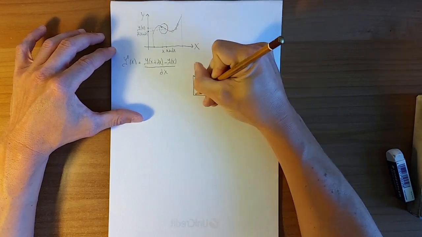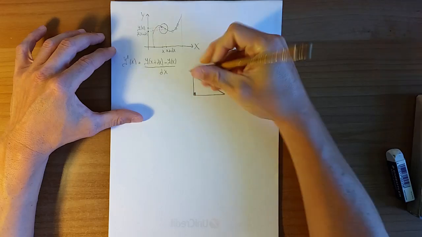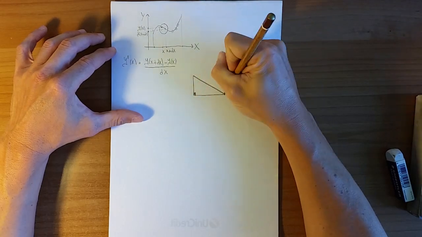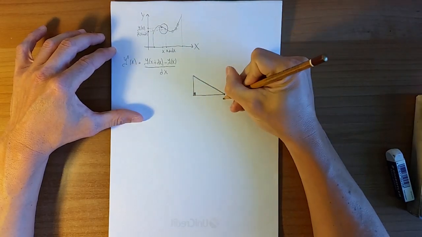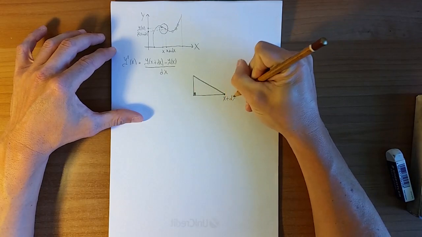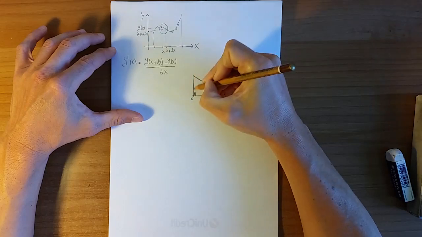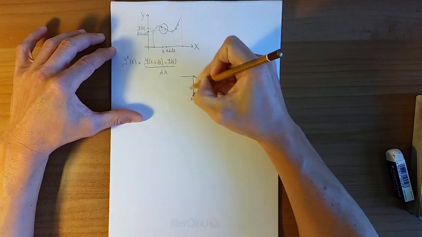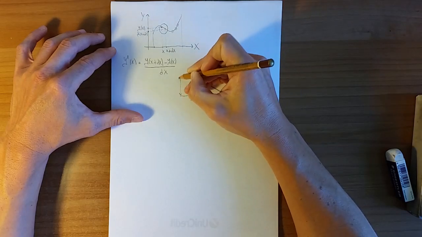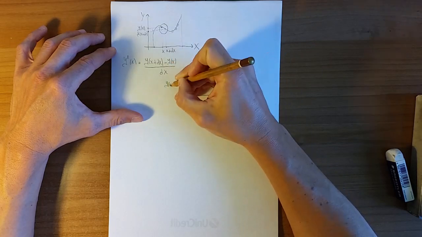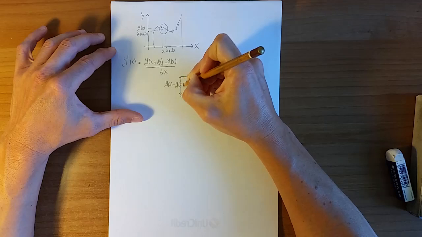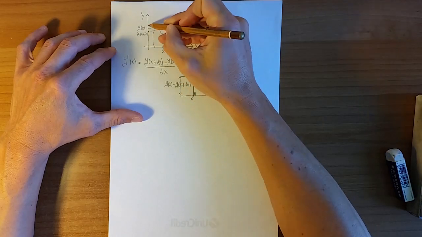If we draw a right triangle here with a 90 degrees angle, we have this point as an abscissa of x plus dx, this point as an abscissa of x, and the difference between these 2 points here is simply y of x minus y of x plus dx, just like that.